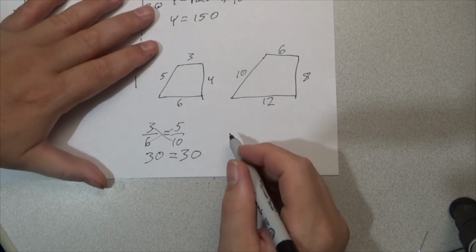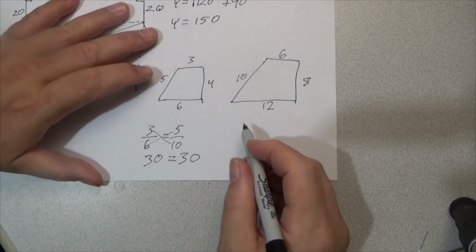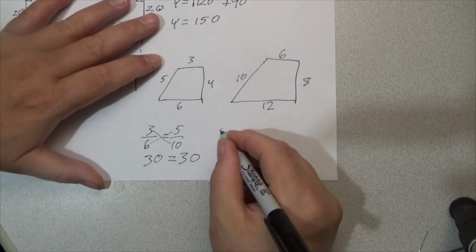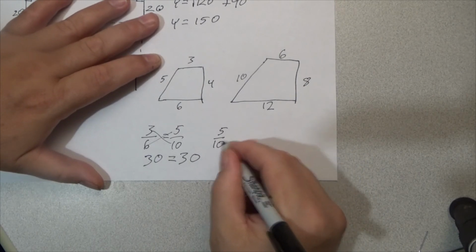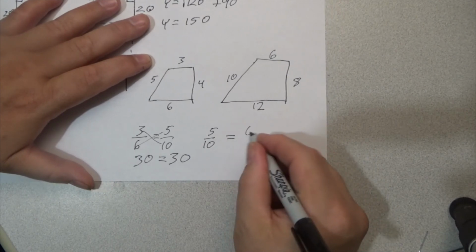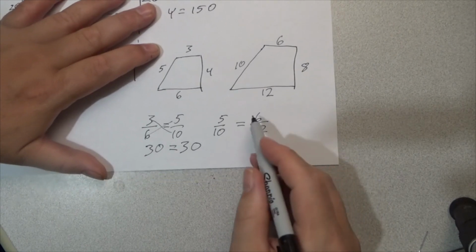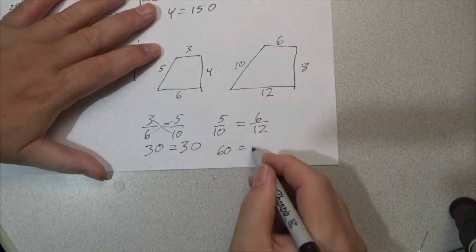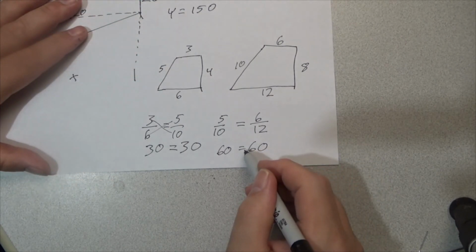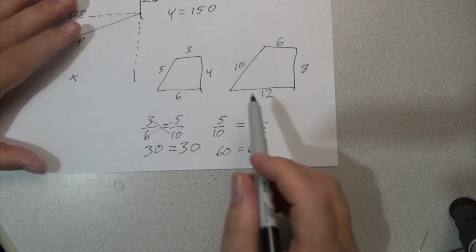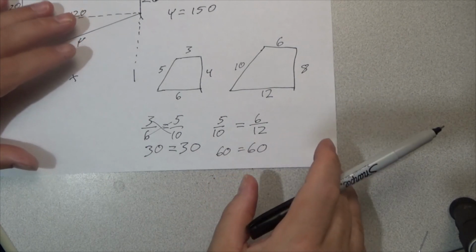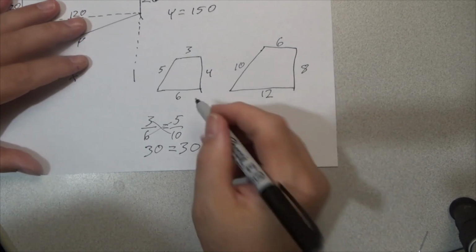So let's verify with 5 and 10, and 6 and 12. So 5 over 10, is that or is that not equal to 6 over 12? 60 equals 60. Yes. Yep, 60 does equal 60. So yes, these two figures are similar, even though this one's got a little bit of a tail here.